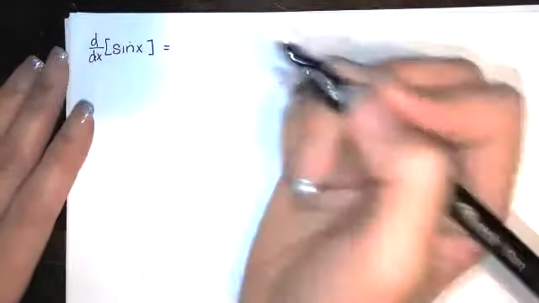Now let's look at our trig rules. First we're going to start with just some standard trig rules. I'll first state the antiderivative rules that correspond to the original 6 derivative rules.